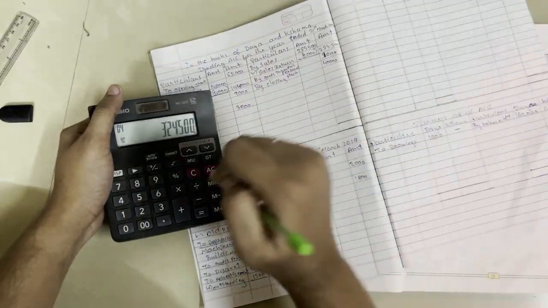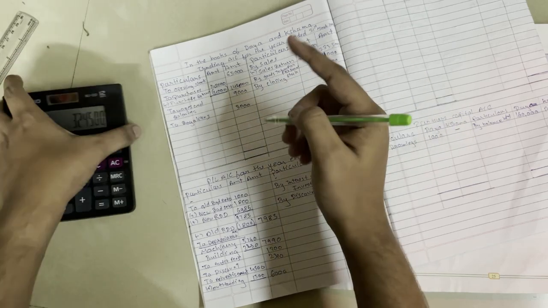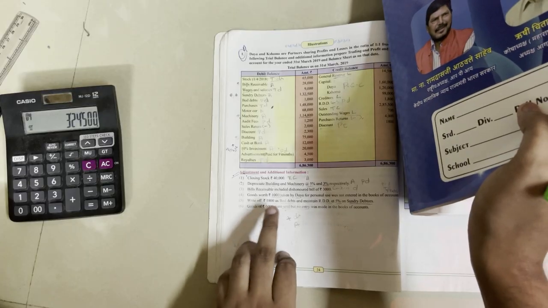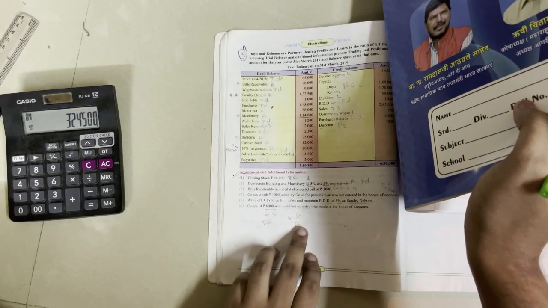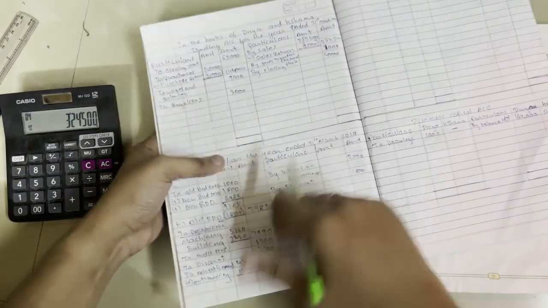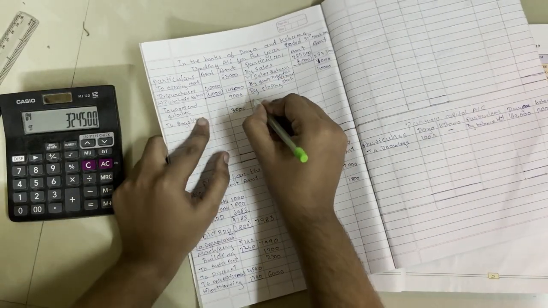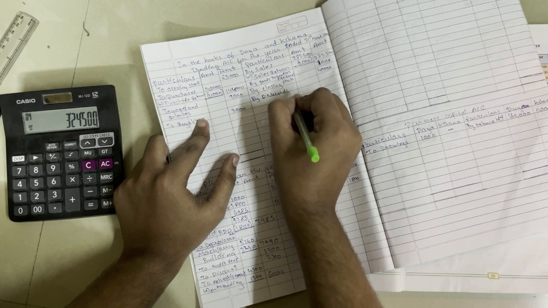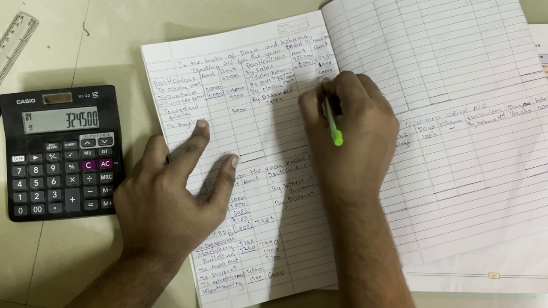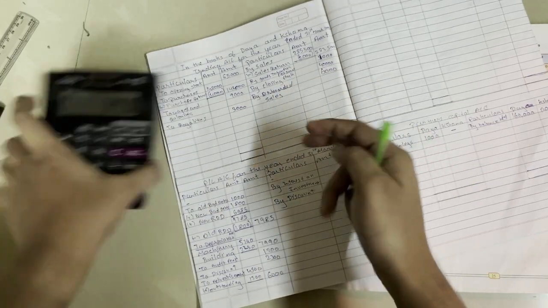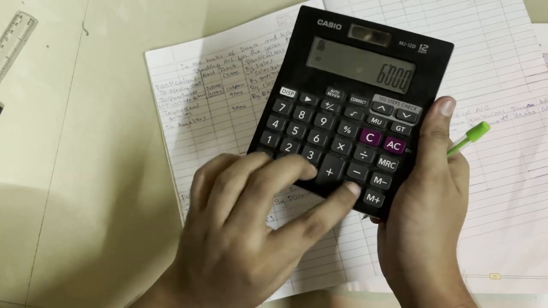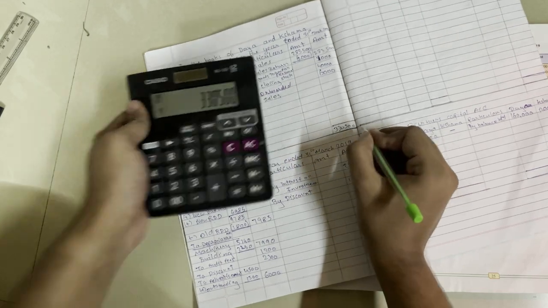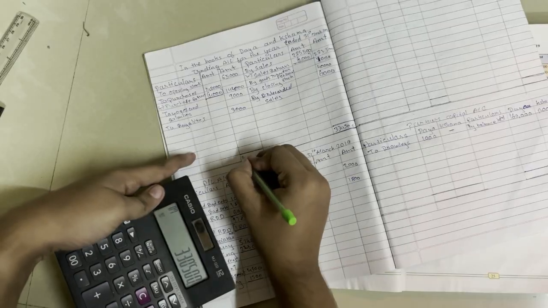3,24,500. But as I said, one adjustment is remaining, that is the unrecorded sales we have only added in the debtors, not in the sales, so we have to add them. I will write it as unrecorded sales. It is 6,000. Okay, so we will add 6,000 here, so the total is 3,30,500. Being this side heavy, so we have to write on both the sides.